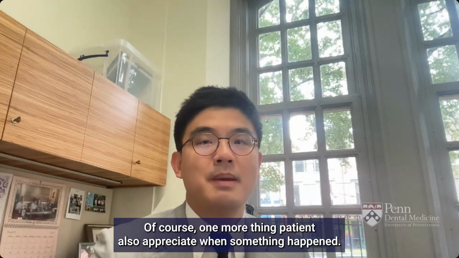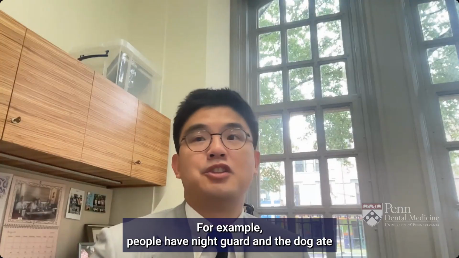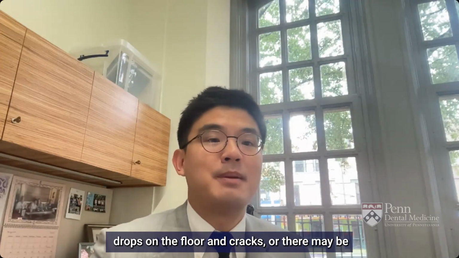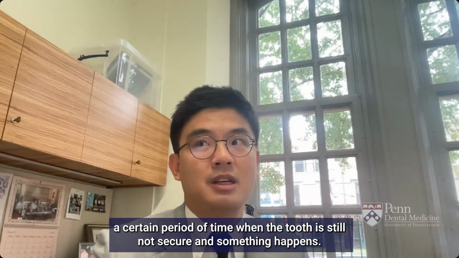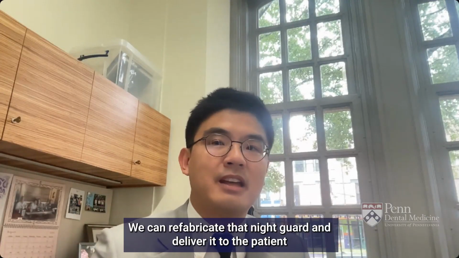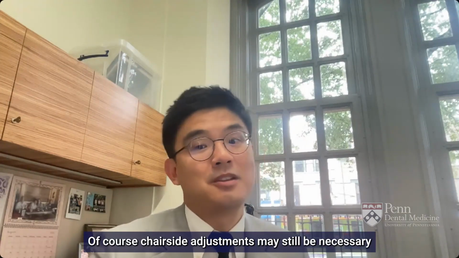One more thing, patients also appreciate it when something happens. For example, people have a nightguard and the dog eats it, or it drops on the floor and cracks. If it happened within a certain period of time, the tooth is still in the same position, so we don't need the patient to come back. We can refabricate the nightguard and deliver it to the patient. Of course, chair side adjustments may still be necessary.